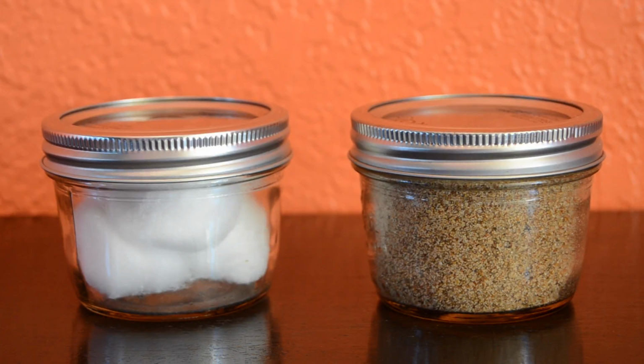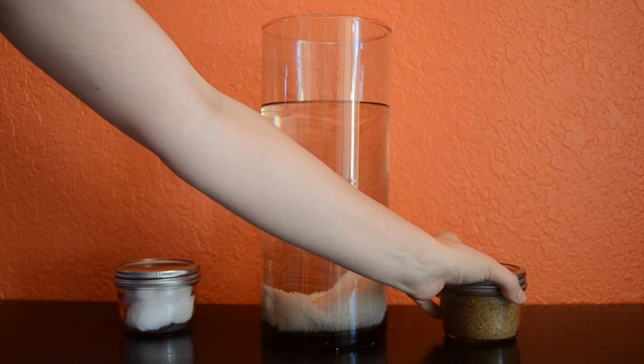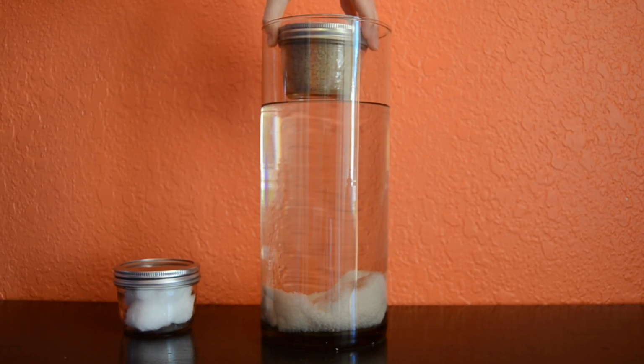Now that we know about density, let's look at the jars again. Which jar do you think is more dense, the sand jar or the cotton jar? The sand jar is more dense, which is why it sunk.